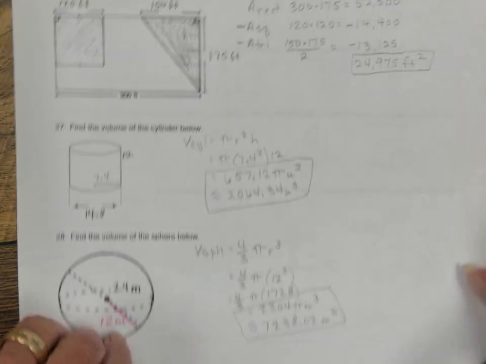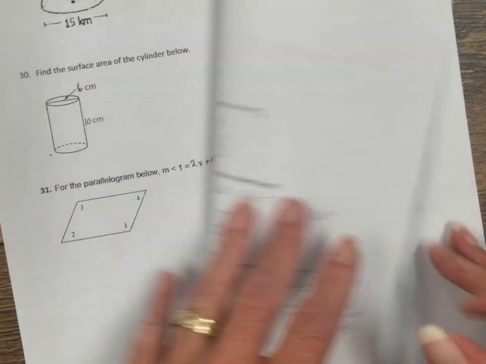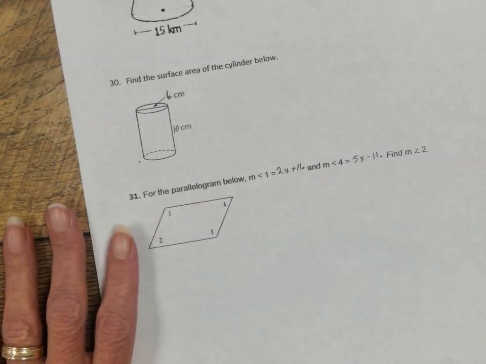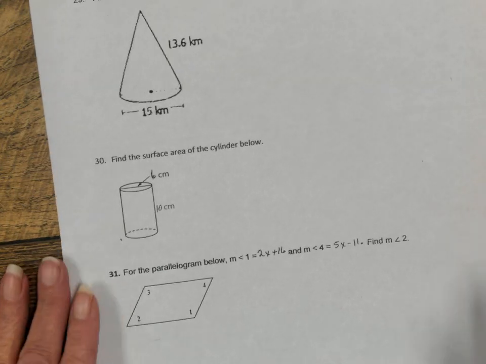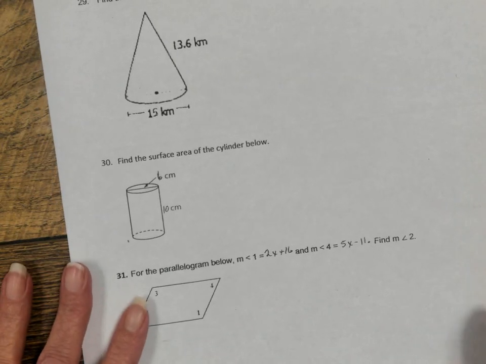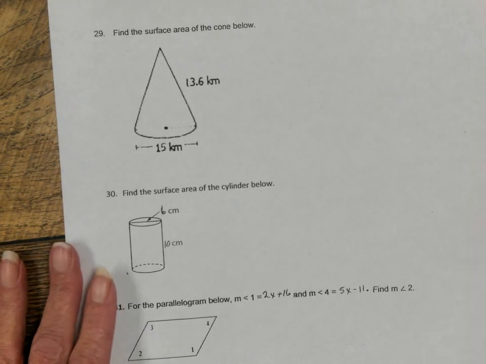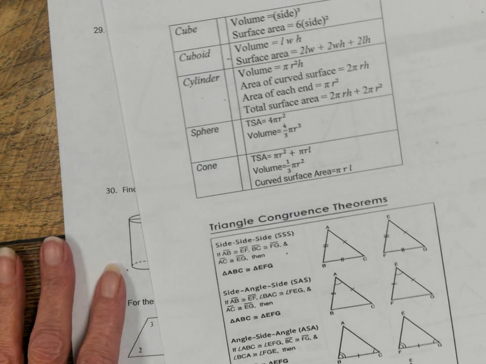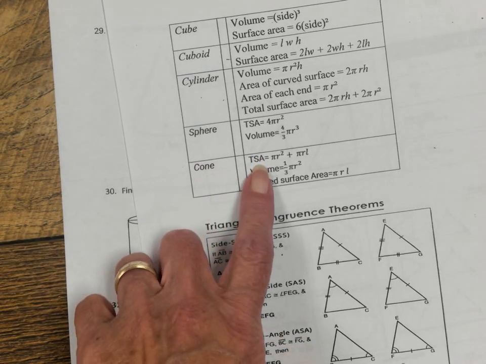Okay. Oh, we are so close to being done. 29. Find the surface area of the cone. Okay, back to my formula sheet. Cone, total surface area. I'm going to write that down.